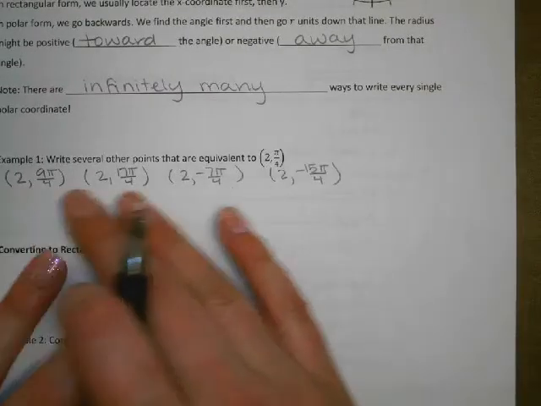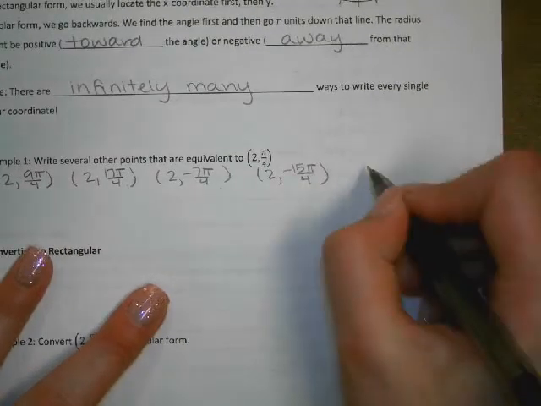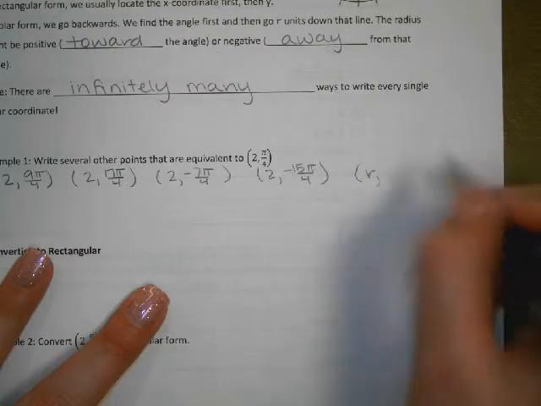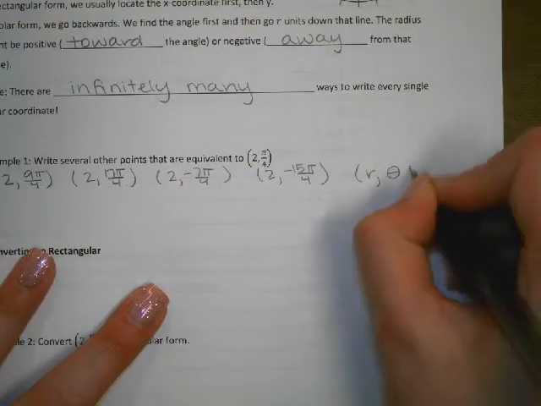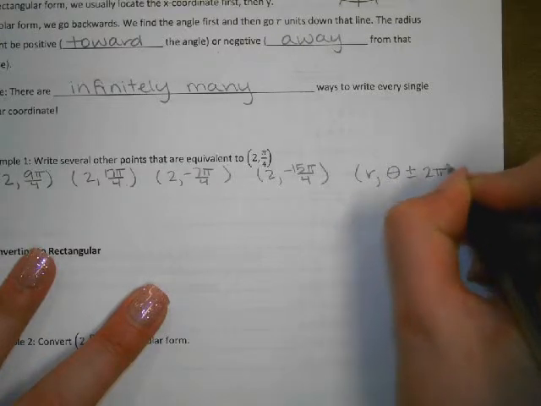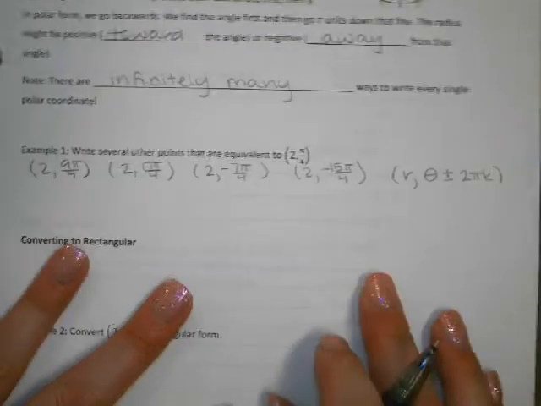So here's our formula if we want to think about how to write some of these other points. If I keep the r value the same, then I'm just going to take the angle and I can add or subtract 2 pi to find those coterminal angles.